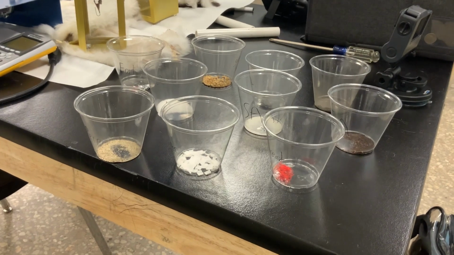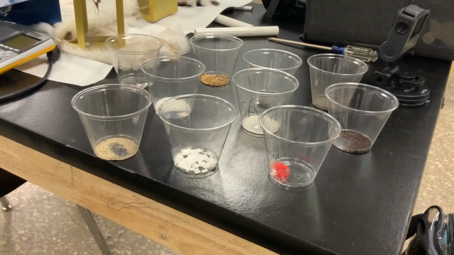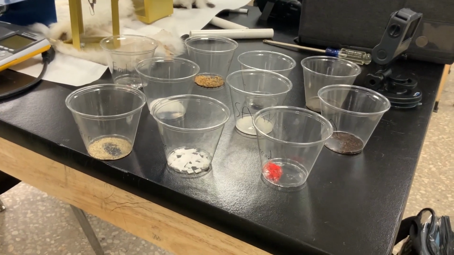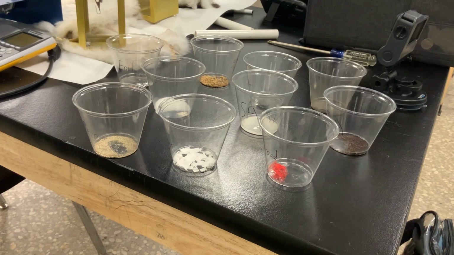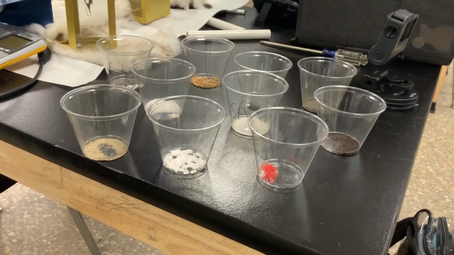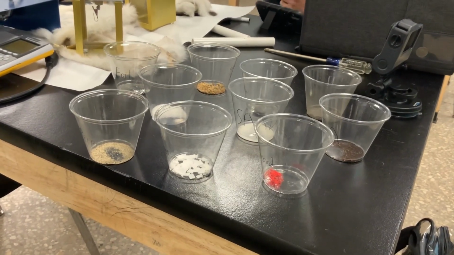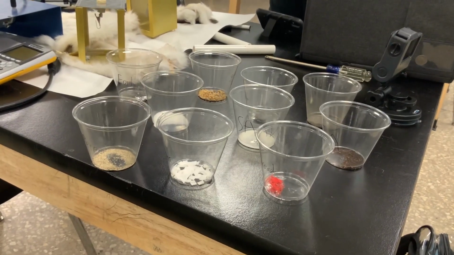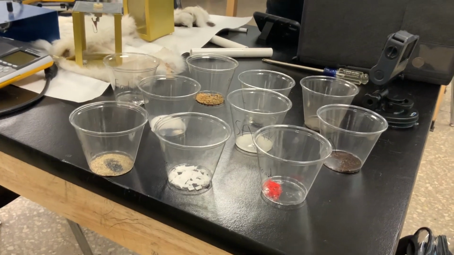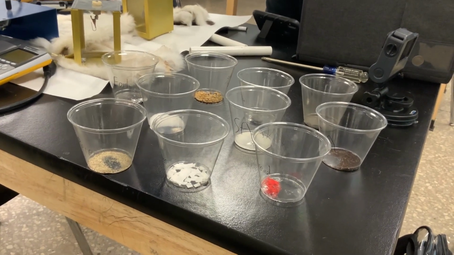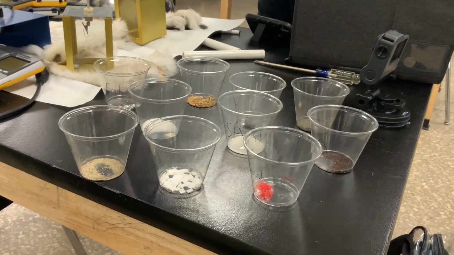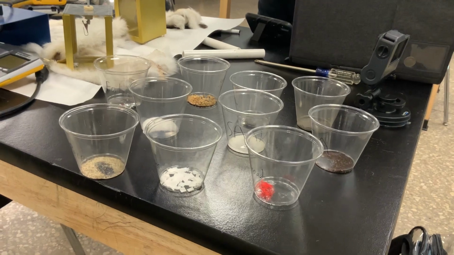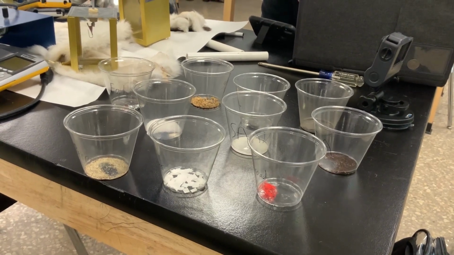Okay, so at this point, y'all are going to stop the video, and I want you to go down the list, and I want you to put a yes or a no in the predicted. If you think this object will be attracted to static electricity, put a yes. If you think it'll be attracted to a magnet, put a yes on the magnet column. If you think it won't be, put a no, okay? So I'm going to let y'all do your predictions.